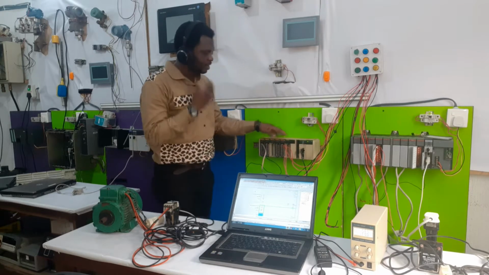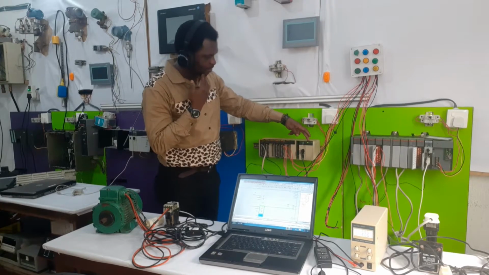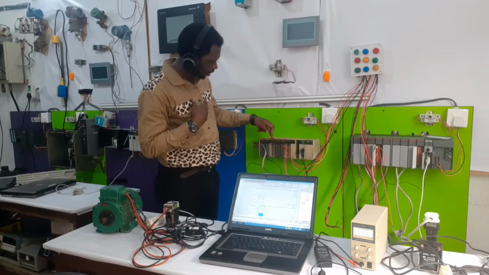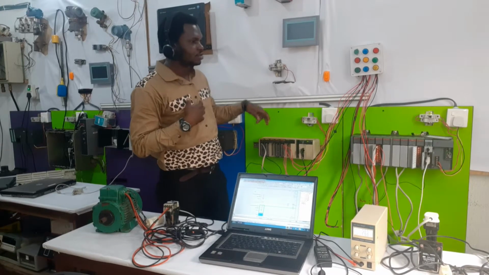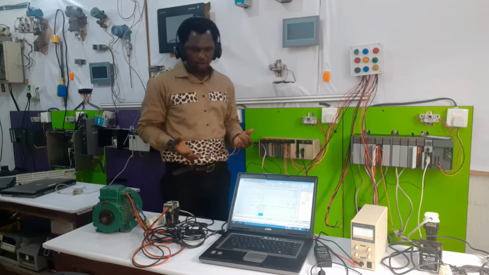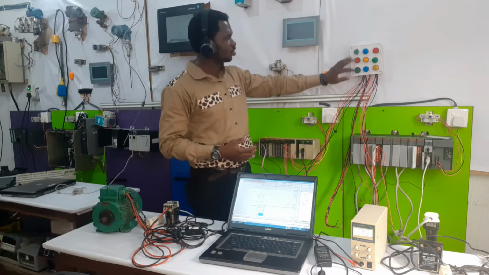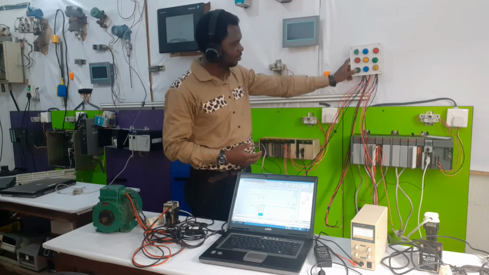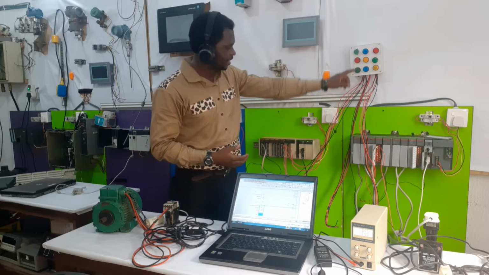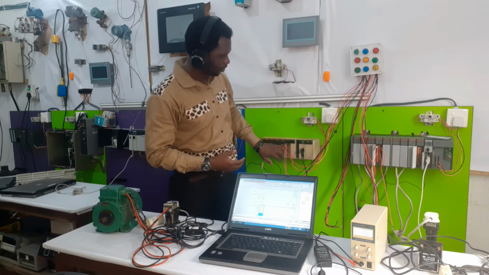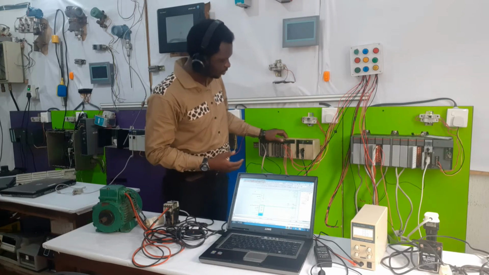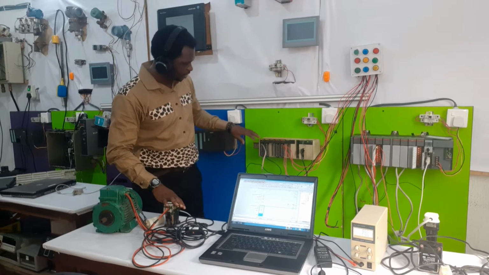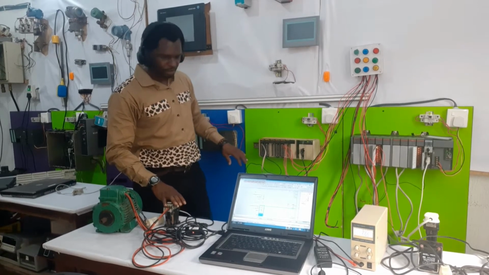So we have the PLC power supply, the processor, the input modules, and the output module. We also have the control panel with push button switches: the start, stop, and reset buttons, that we use to give commands to the motor. They are connected to the input module of the PLC, and we have a contactor connected to the output module of the PLC.